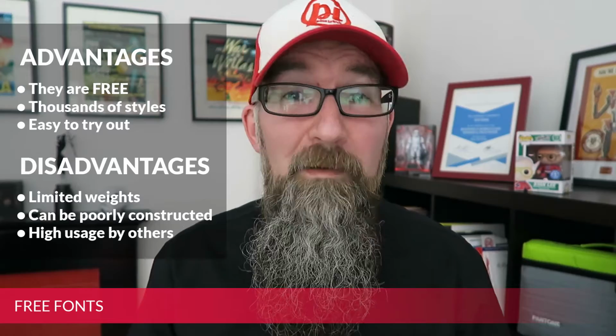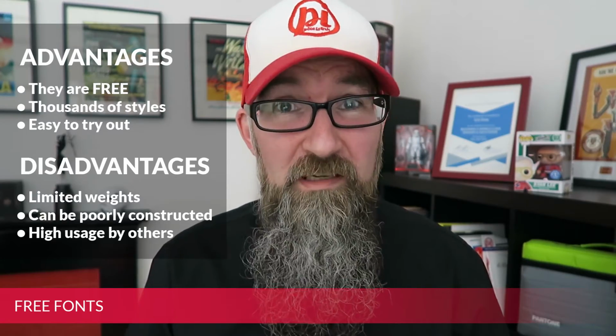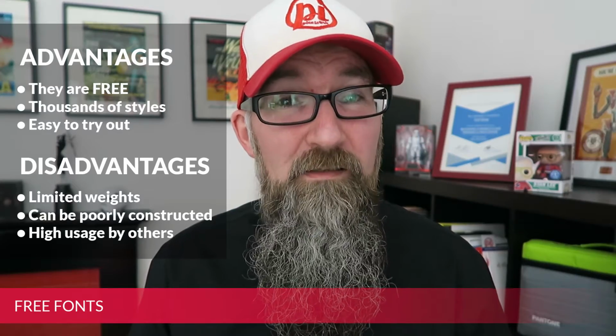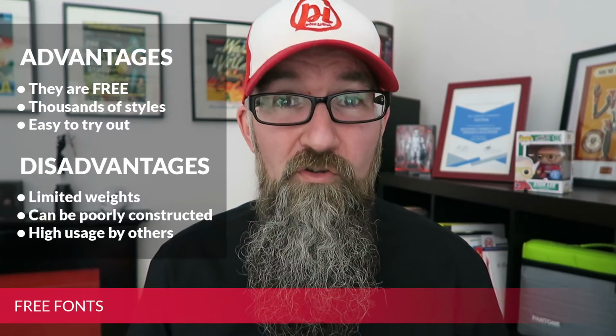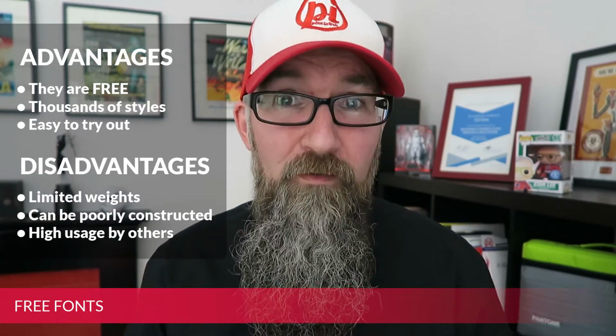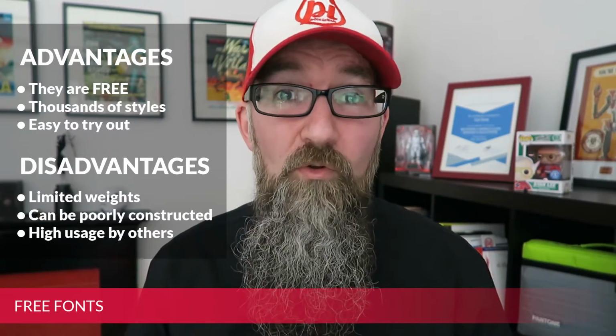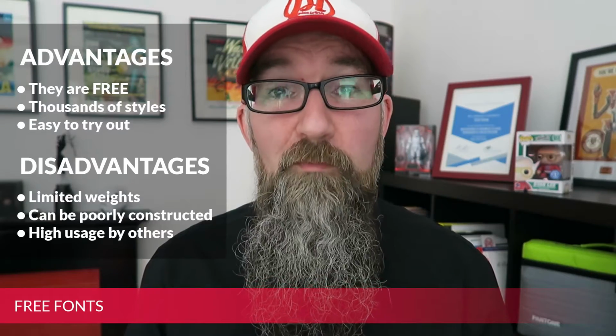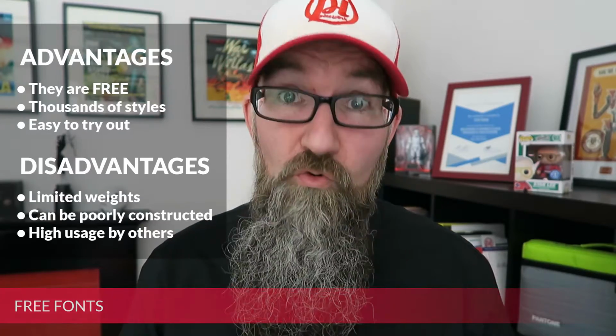Disadvantages: you have a limited choice of weights for each font. They can be poorly constructed, and a bit like system fonts, they may be overused because you aren't having to pay for them, and so people will just download them as many times as they need, and so you might find a lot of other people using the exact same fonts that you are.